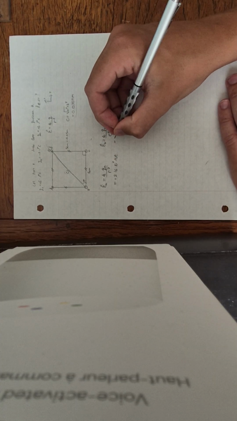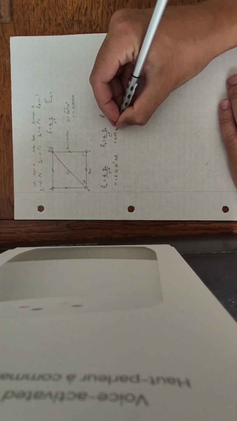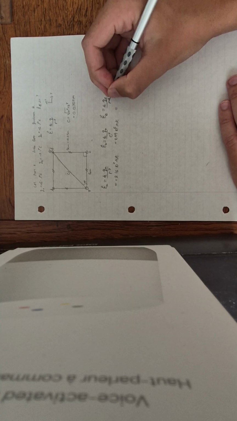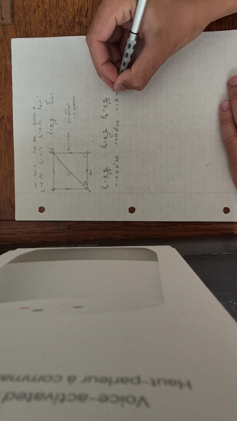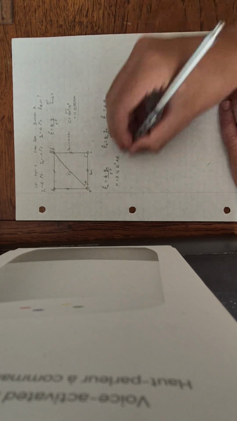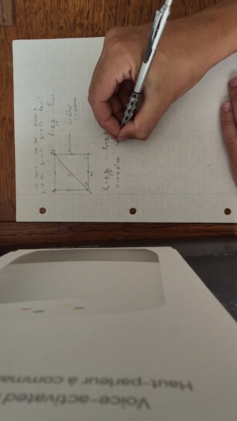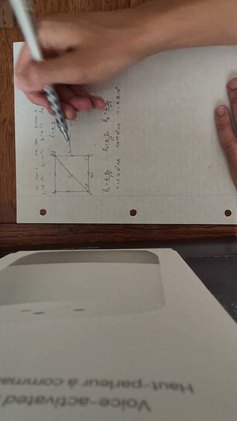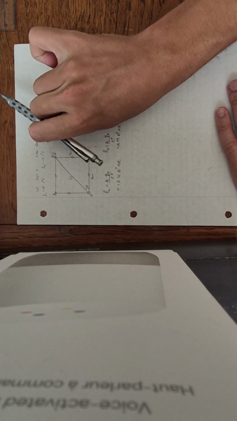B was 8.99 times 10 to the 6 newtons per coulomb. And C was positive 2.16 times 10 to the 7, which is also equal to A, because they're equal distance and equal charge. B is actually negative because it would be pulling your point charge in both negative X and Y direction, and A and C will push it in this direction.